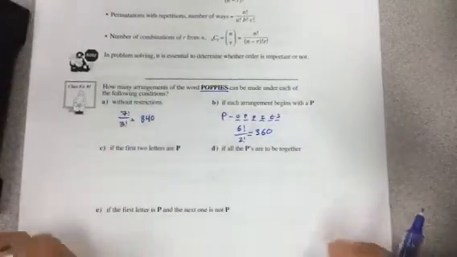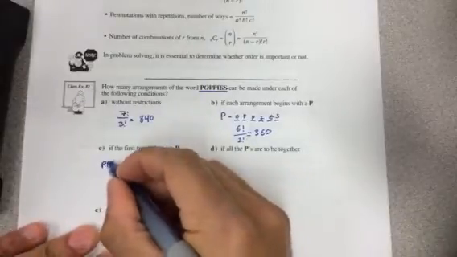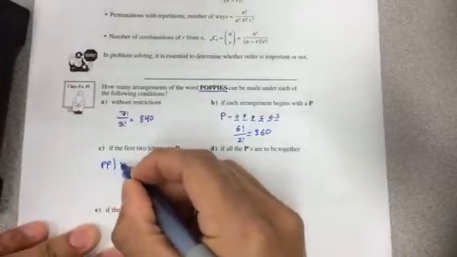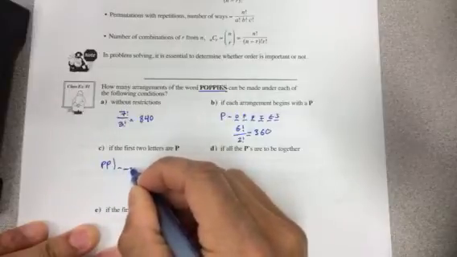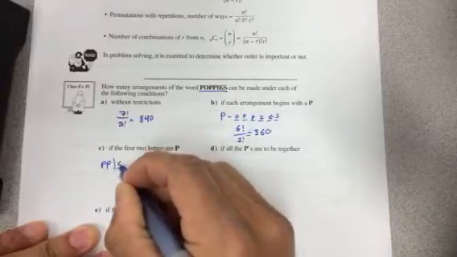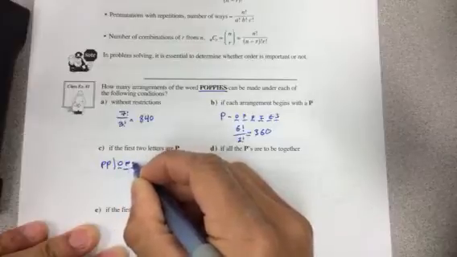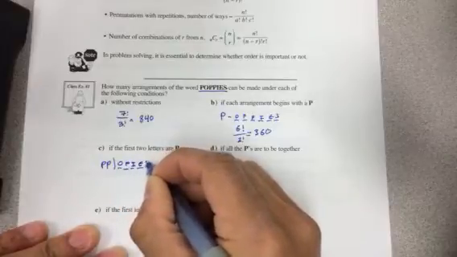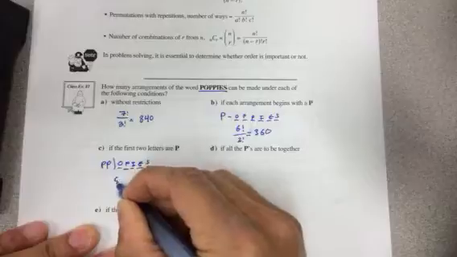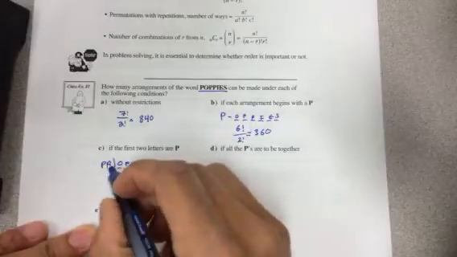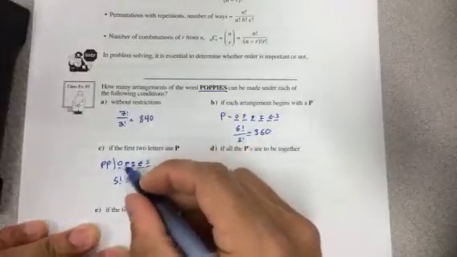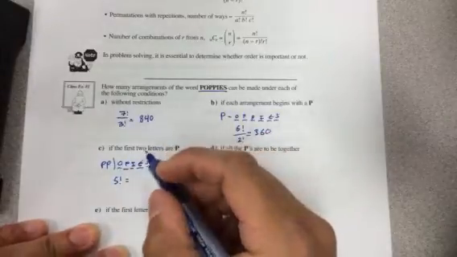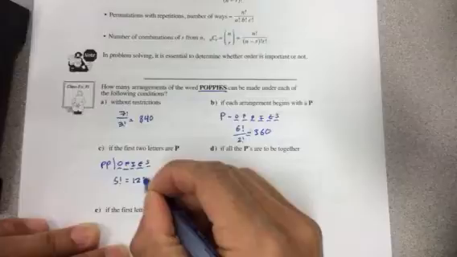Now the first 2 letters have to be P, so just like we did last time, P is going to be my first 2 letters, and then I have 5 that are left after that. So this could be P-P-O-P-I-E-S, for example, which would be 5 factorial. Because these two don't really matter. It doesn't matter which P goes first. There's just these 5 letters to choose from. 5 times 4 times 3 times 2 times 1 is 120.